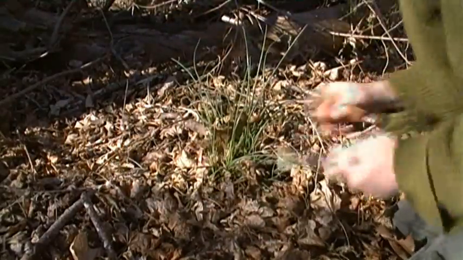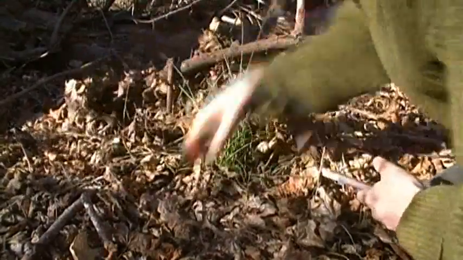Smells good too. Alright, so start exposing this plant. See what we got.